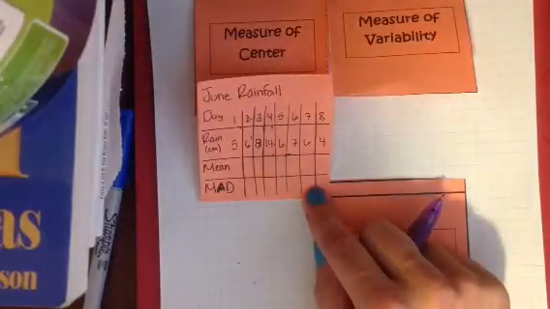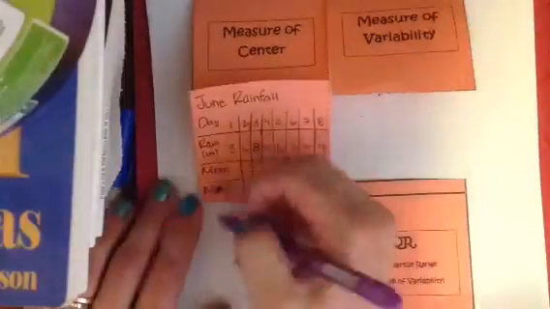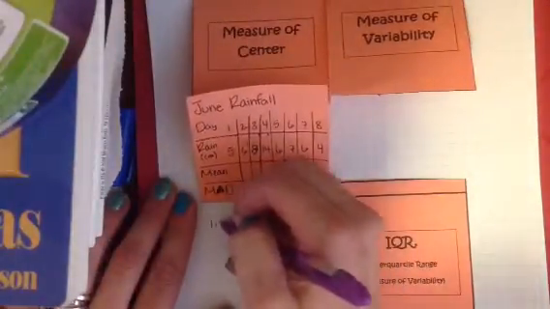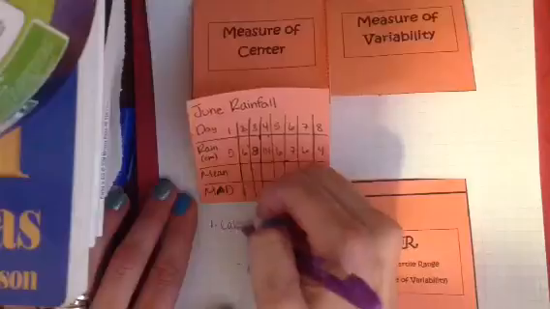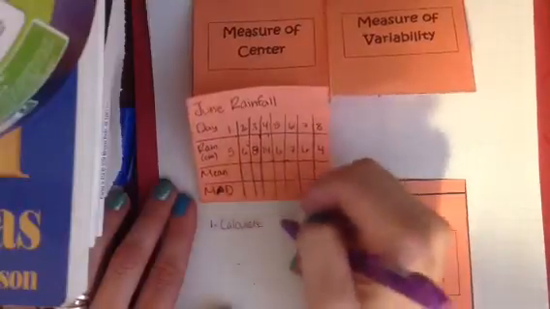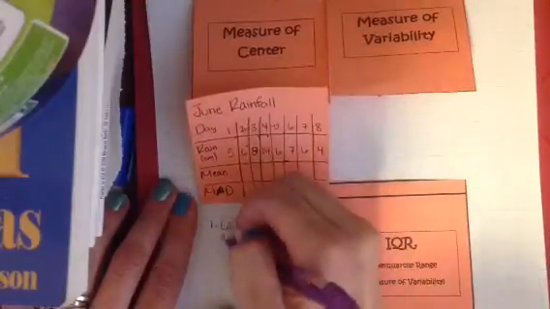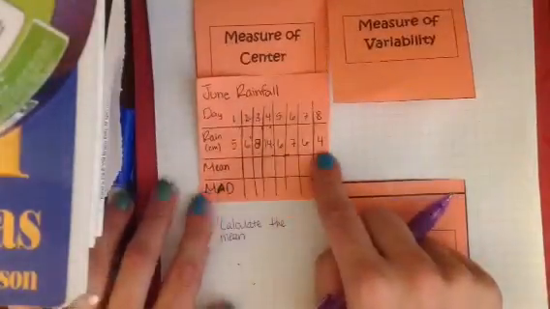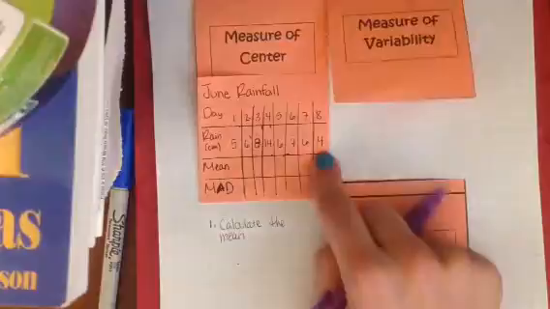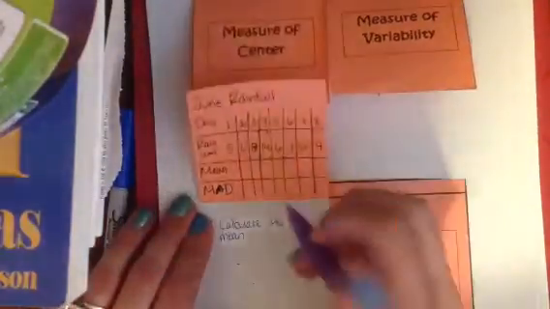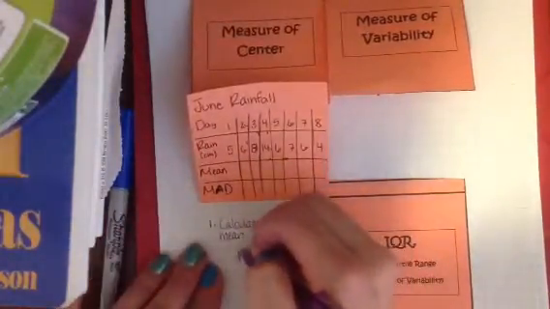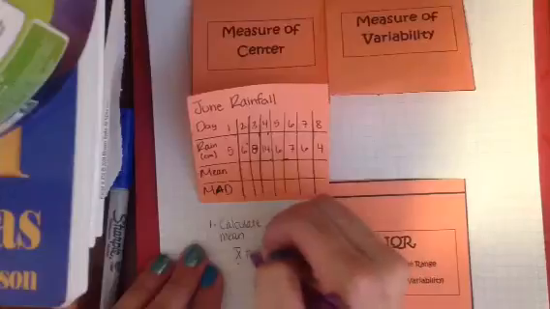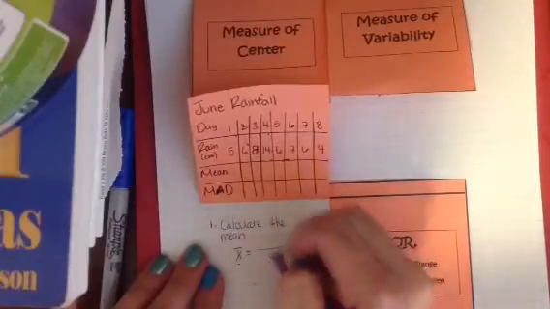So our first step is going to be to calculate the mean. Now we're going to add up all of our numbers, and then we're going to divide by the total number of numbers. So we've got 8 numbers, so we know that our mean, or our x bar, is going to be divided by 8.